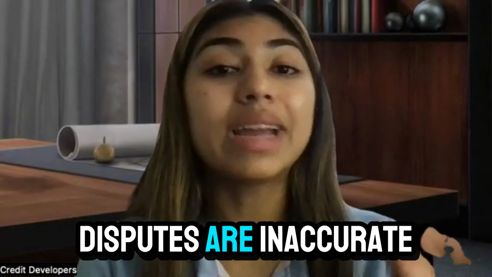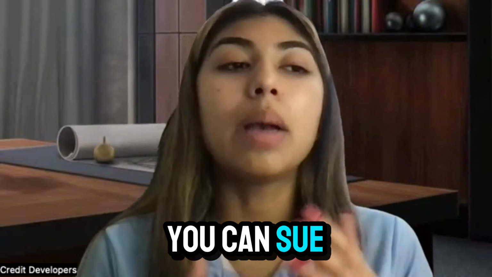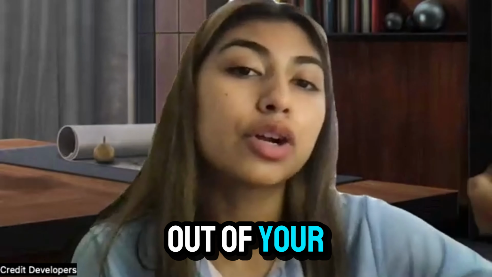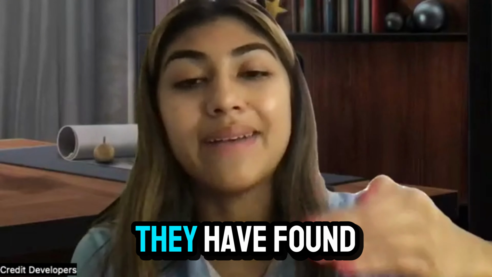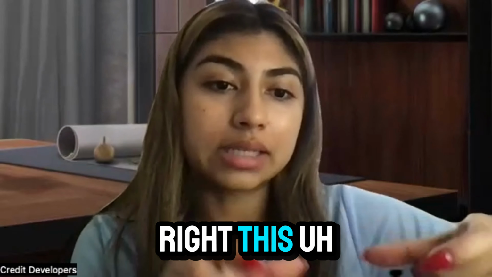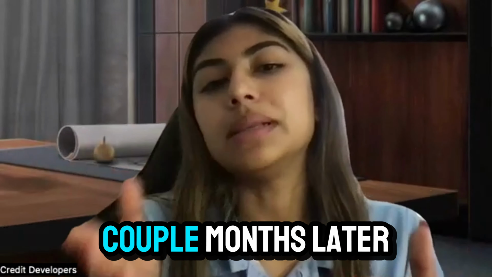And if the disputes are inaccurate, but they're coming back as accurate or verified, you can sue because it is actually illegal for them to take something out of your credit report and then put it back in the next month. That's illegal because basically they have found that this collection is not yours, but they're reinstating it because now a couple months later they found it.